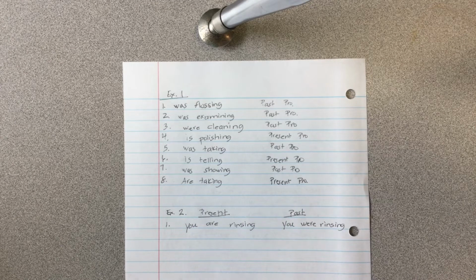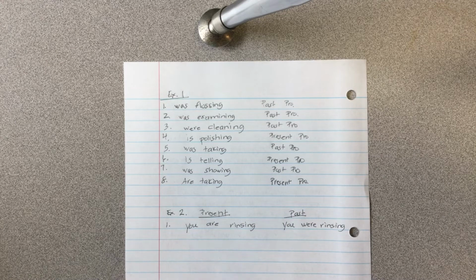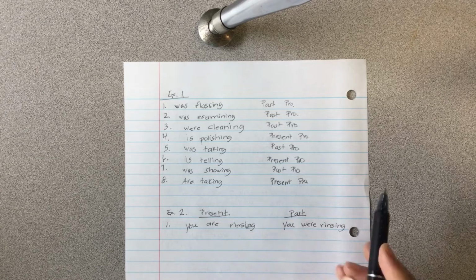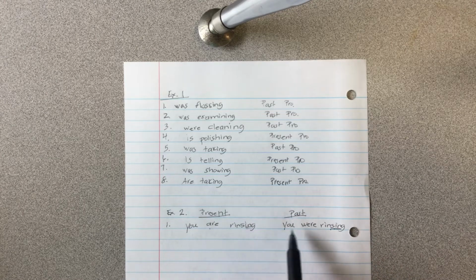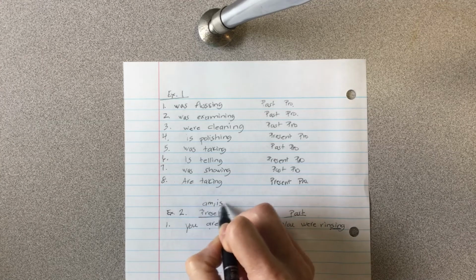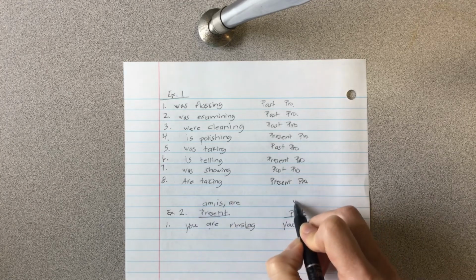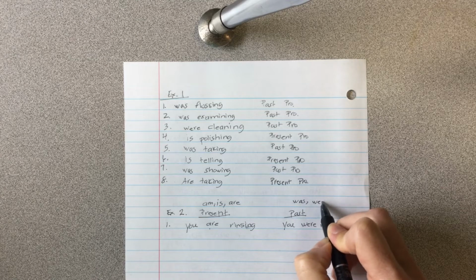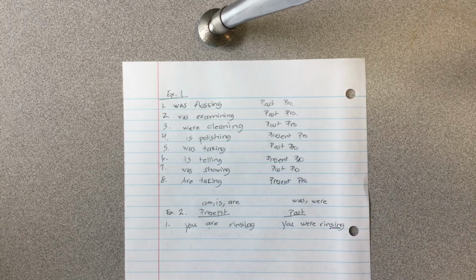So I would make 2 columns for each one. You're going to do that for 2 through 8. Make sure you have the ing ending on your main verb. Make sure you have the correct helping verb. Am, is, are for the present, was, were for the past.